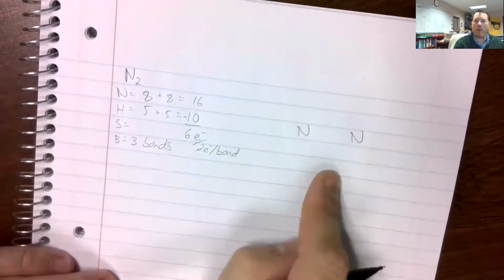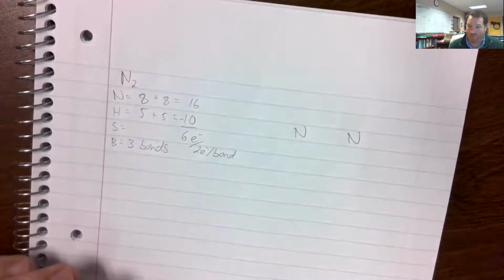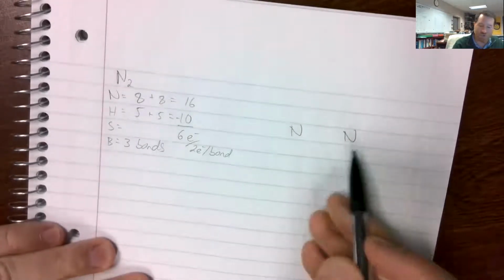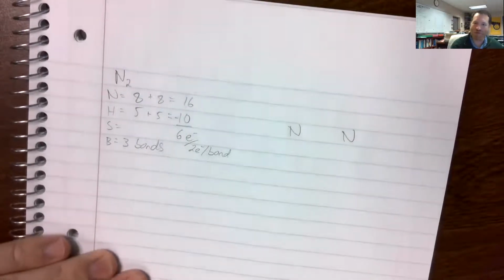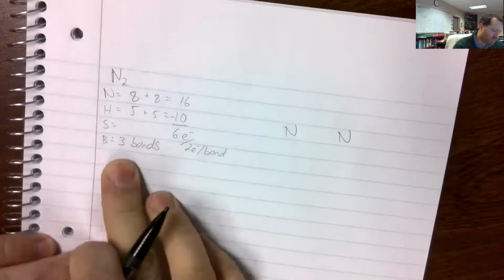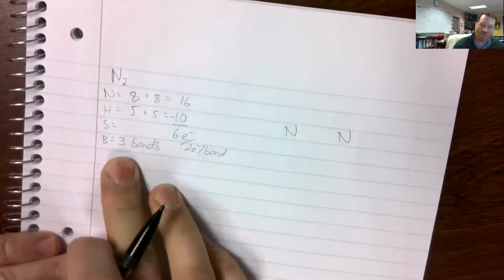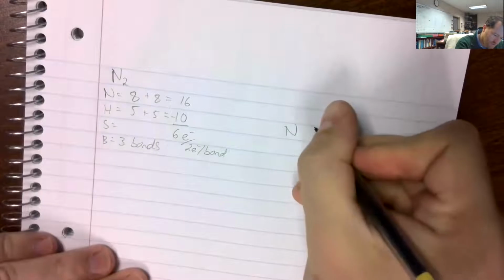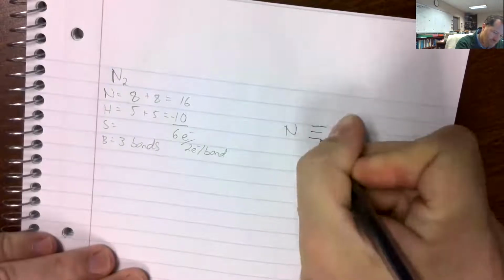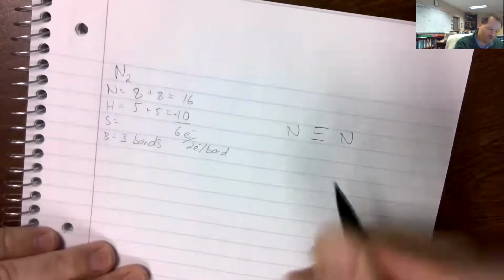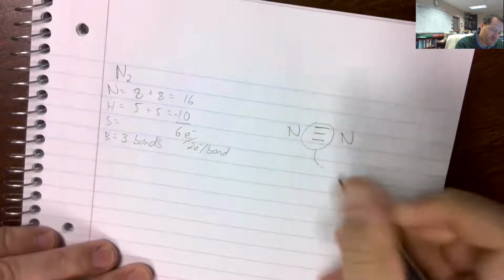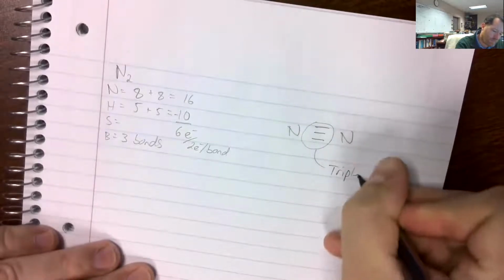So because there's only 2 atoms, not really a central atom, they're just going to make a line. Plus they're the same atom, so there's no real difference in electronegativity. So 3 total bonds between just 2 atoms. That's how we draw it. This right here is a triple bond.